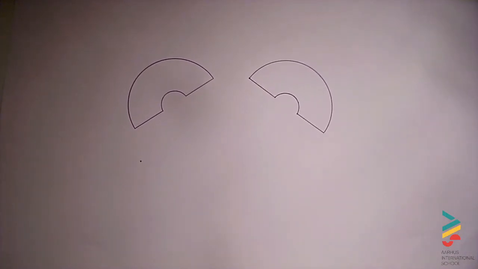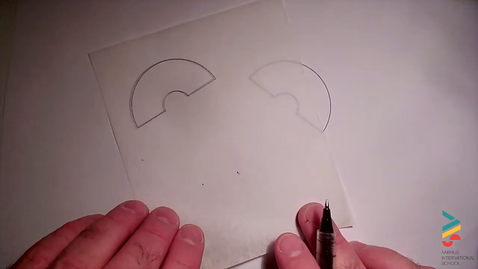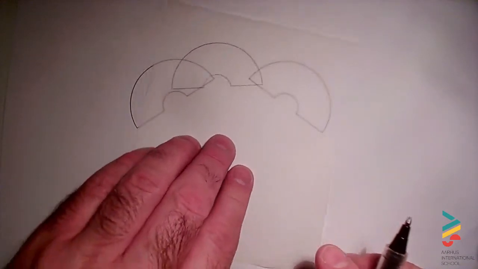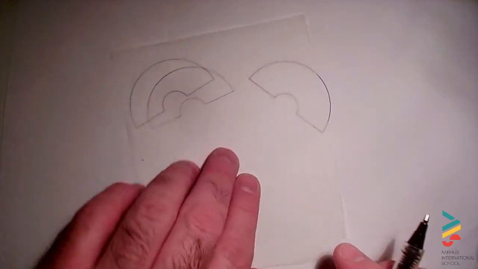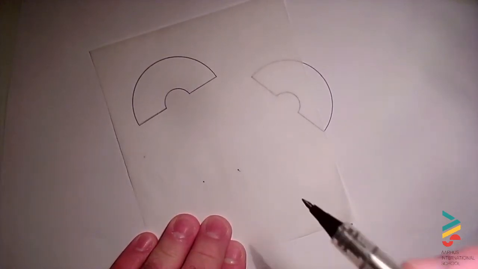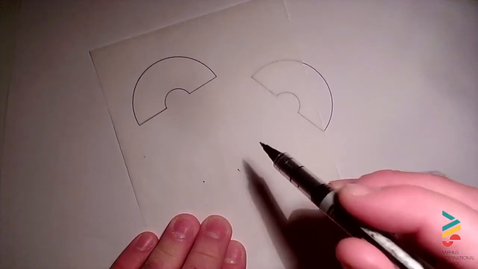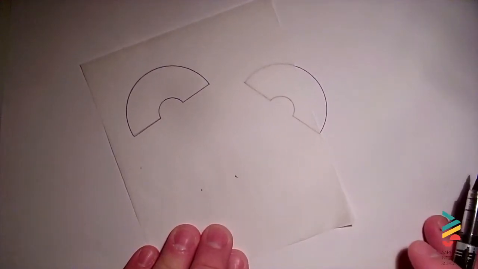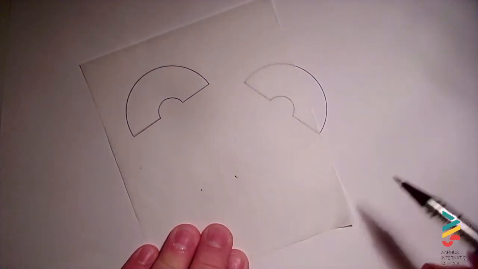So there's two shapes, and one of them's been rotated to get to the other. So let's say we started here and it was rotated clockwise to get to there. So it's been rotated around a particular point, a particular center of rotation. And the object of this video is to find out exactly where that center of rotation is.